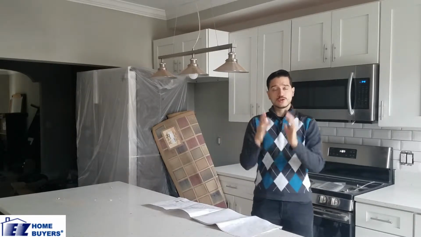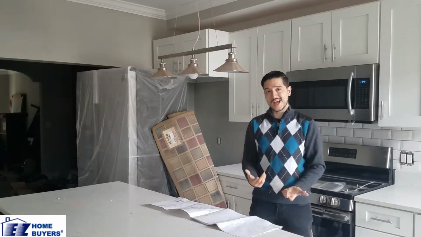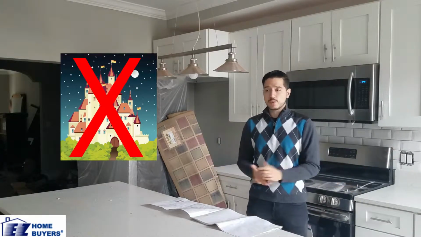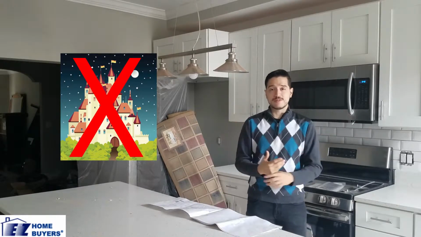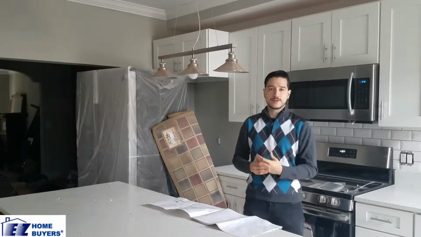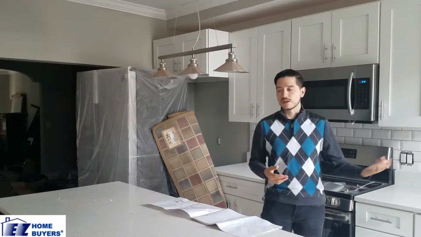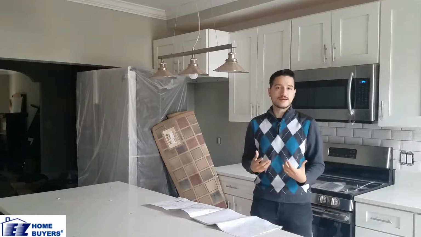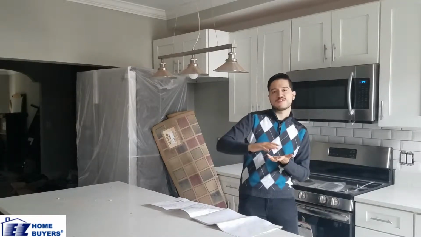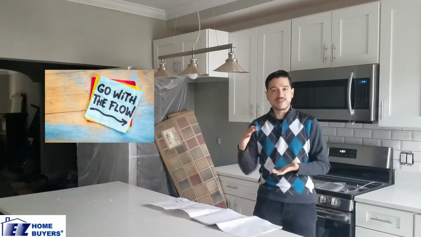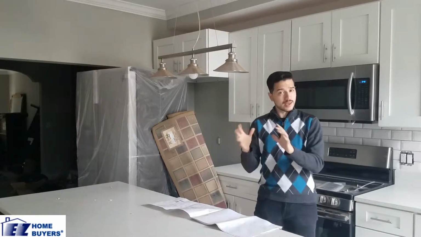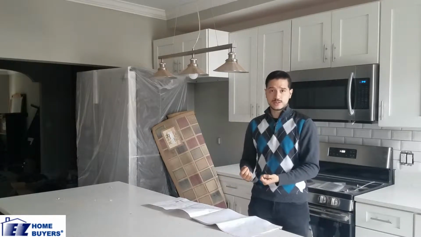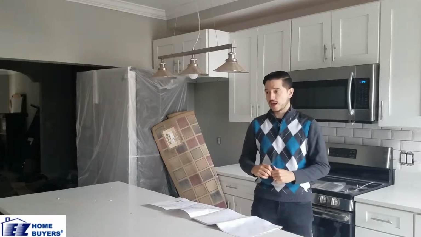They have a huge chunk of influence in your design. For example, you're not going to design a palace when a subdivision is not calling for it. You're not going to design a Taj Mahal when your neighbors are not doing the same thing. You have to kind of go with the flow of the area, go with the wave. That way you can get that buyer for the property when you're flipping the property.